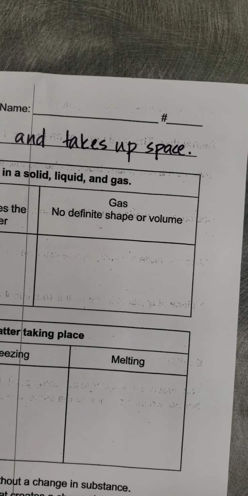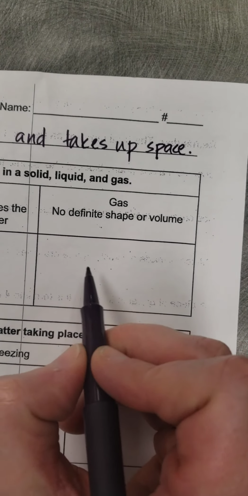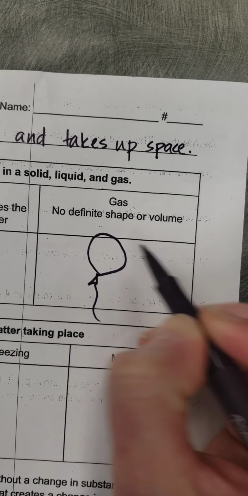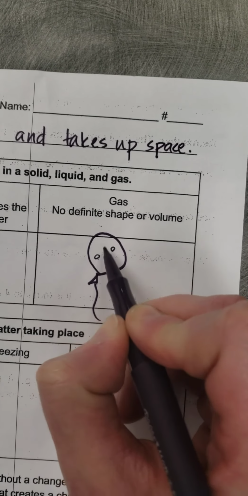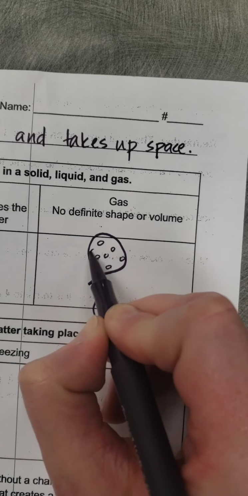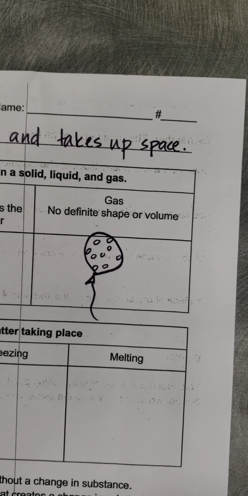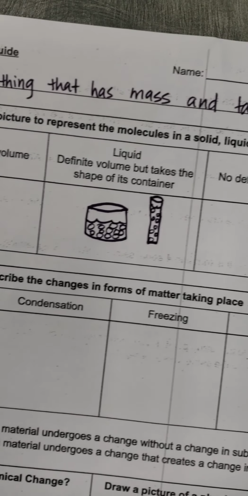In a gas, it has no definite shape or volume. I like to draw a balloon, and the molecules expand, they spread out to take the shape of the entire container. It has no definite shape or volume. It's going to fill up any container that it's in. So that's a solid, liquid, and gas.